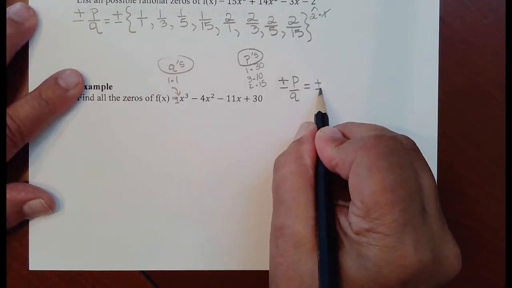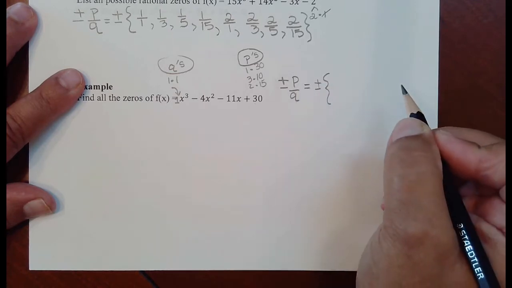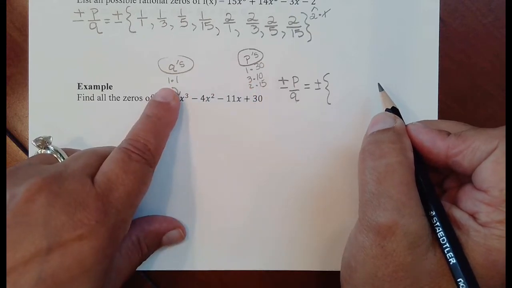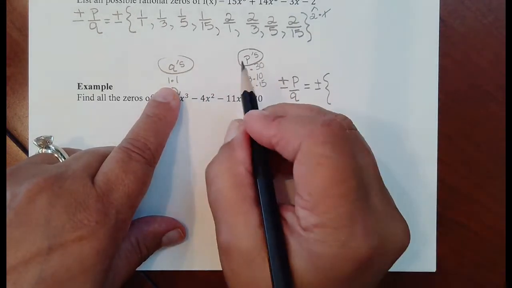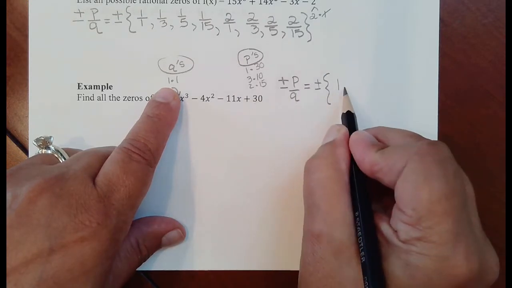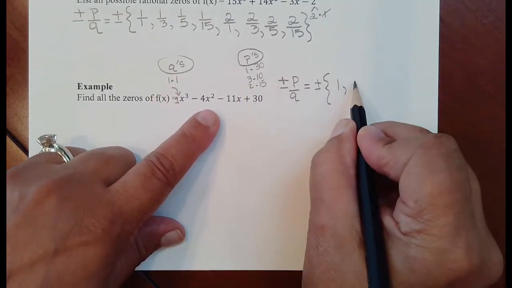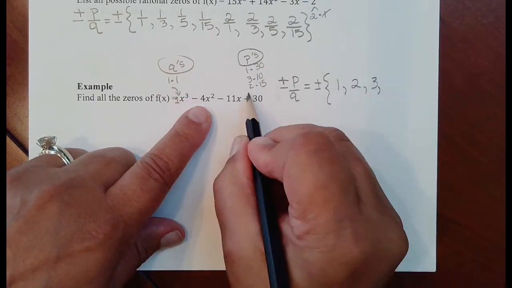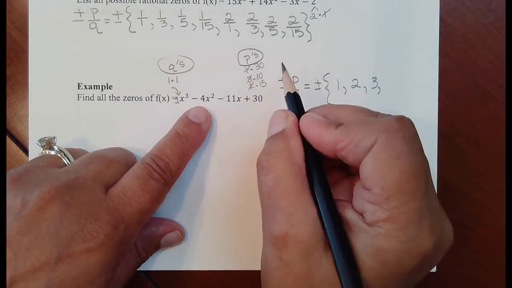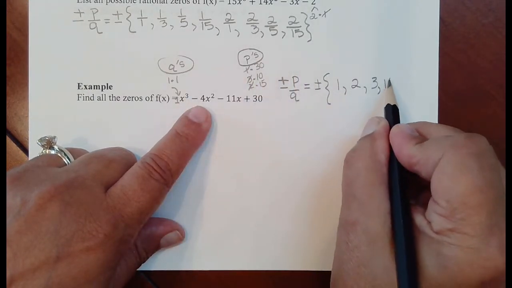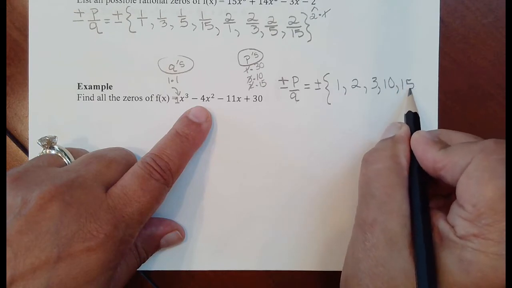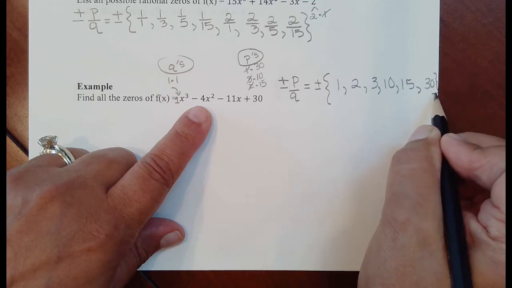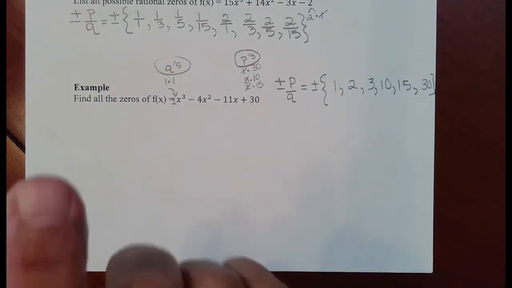I'm considering both the positive and negative version of the following numbers. Again, I'm going to start with the smallest one here and pair it up with the only number that there is as a q-value, which is 1. So it'll be 1 over 1. You can even reduce them as you go along. 2 over 1. 3 over 1. That takes care of that number there. 10 over 1. 15 over 1. And 30 over 1.